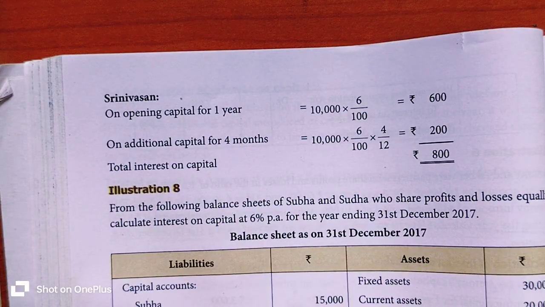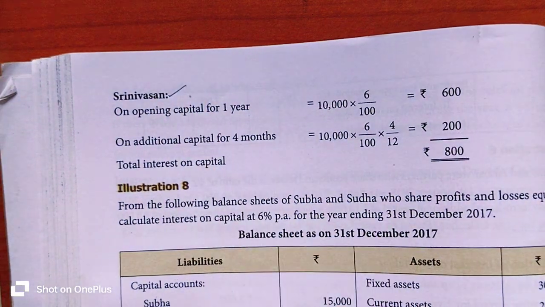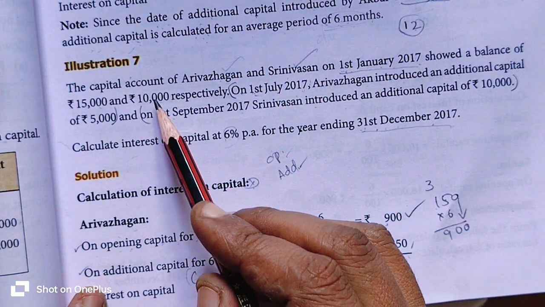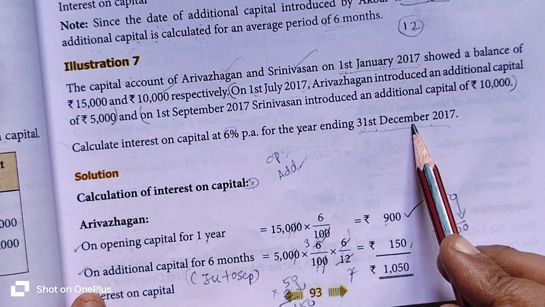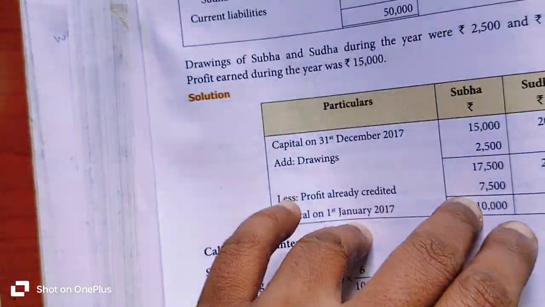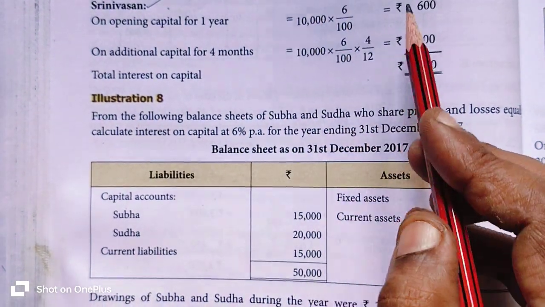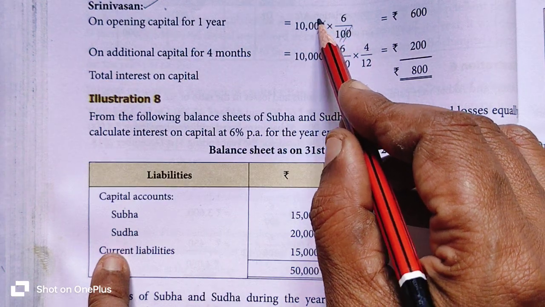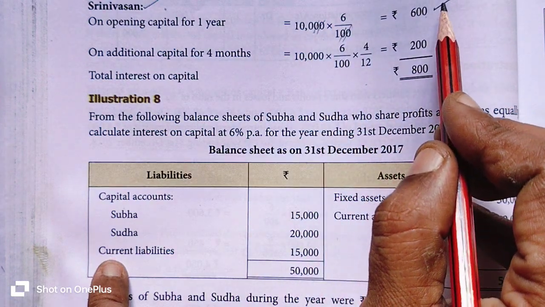Now, we are calculating interest on capital for Srinivasan. What's the opening capital for Srinivasan? The opening capital amount Srinivasan contributed is 10,000 rupees, dated 1st January 2017 to 31st December 2017, which is exactly 1 year. So we are going to calculate interest on capital for exactly 1 year. Rate of interest is the same, 6%, so 6 by 100. So 10,000 into 6 by 100, we have to cancel it. This 20 is to be cancelled for this 20. Remaining 100 into 6, 600 rupees, is the opening capital's interest.